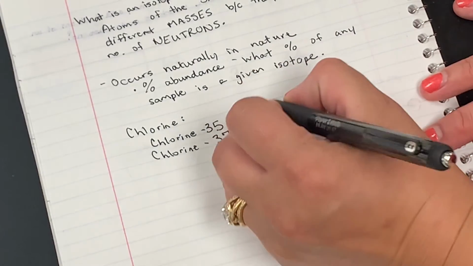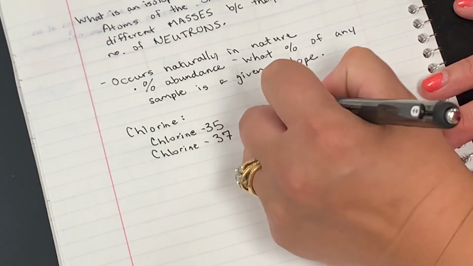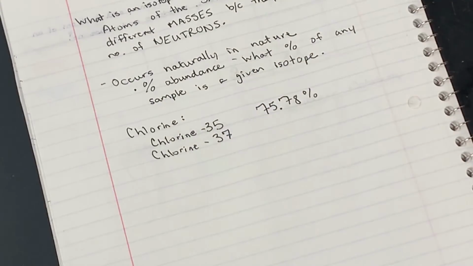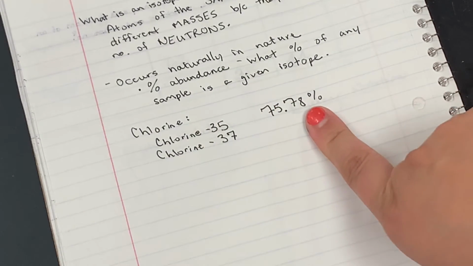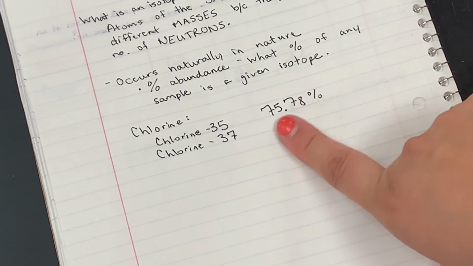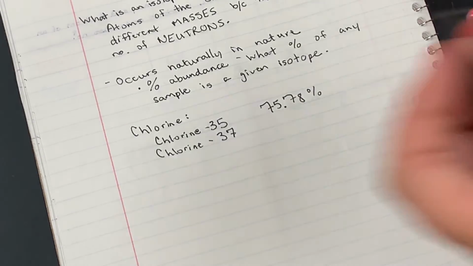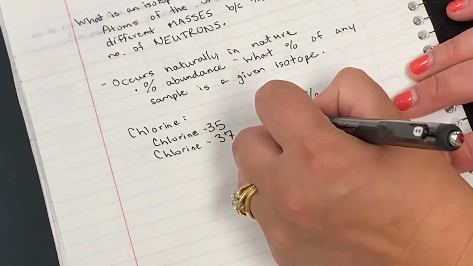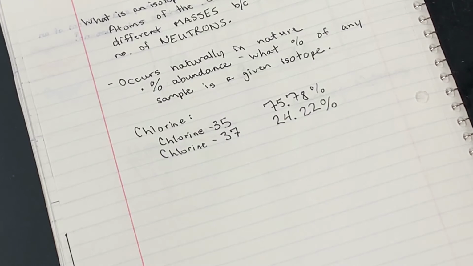Chlorine 35 has a percent abundance of 75.78%. That means that about 3/4 of all of the chlorine atoms in my sample are chlorine 35. I'm rounding it down a little bit. About 3/4 of my sample of chlorine is going to be chlorine 35 atoms. The other fourth, or 24.22%, is going to be chlorine 37.